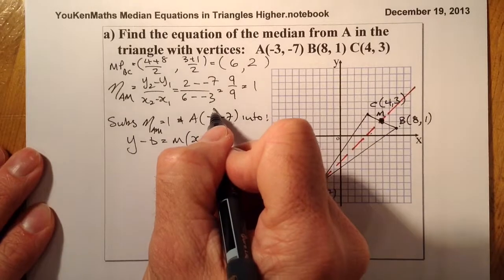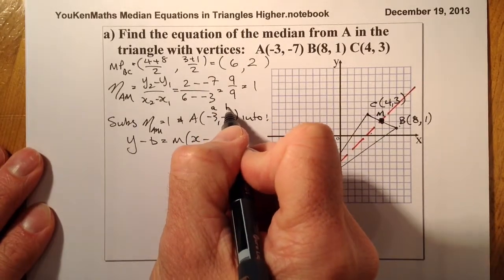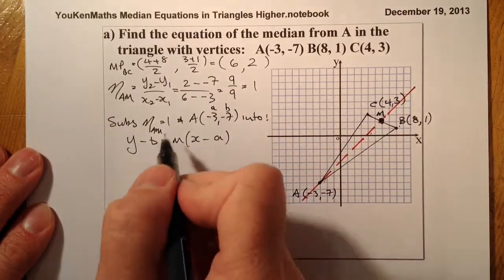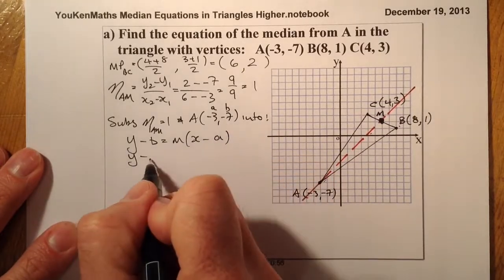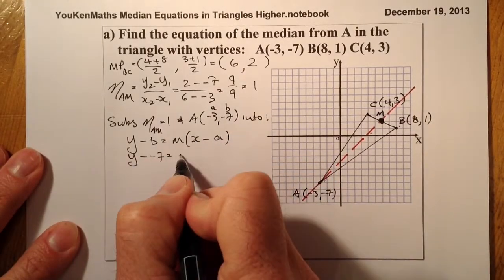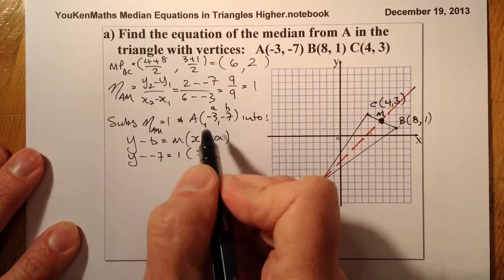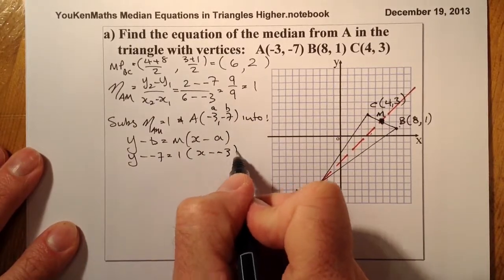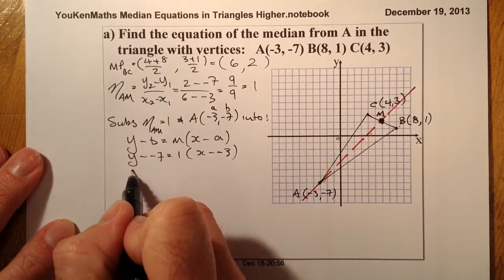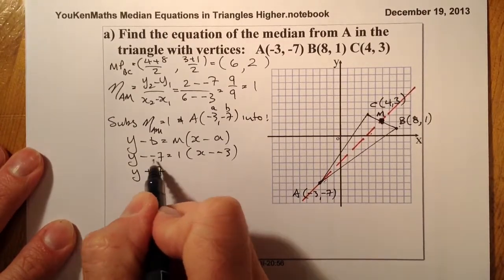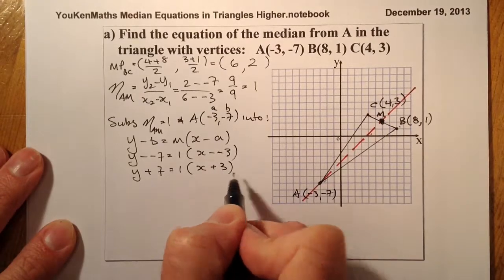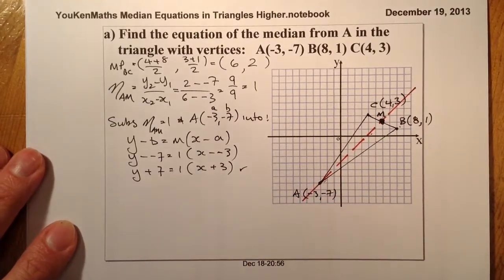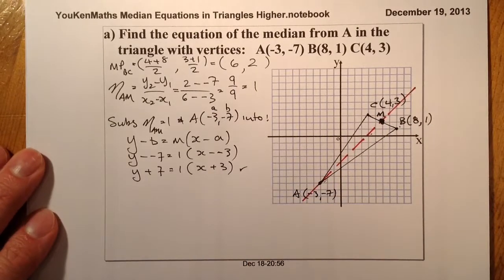Right, remember this is my a value here, this here is my b value, and there's my m value, the 1. So it's y minus 7 is equal to 1 times x minus 3. Okay, I'm just going to tidy that up a little bit more so I get rid of the double negatives that are there, and I'm just going to leave that like that. And this is where I would expect that you're going to be achieving your mark.